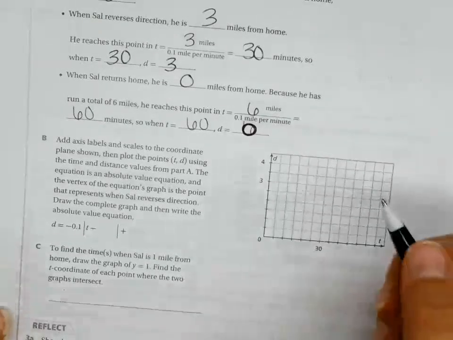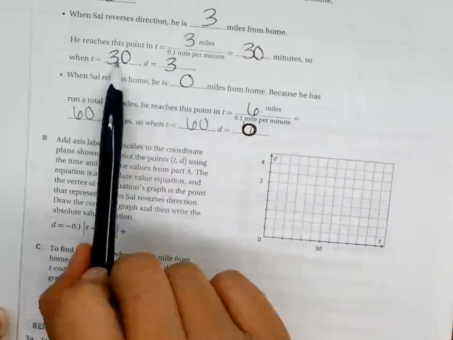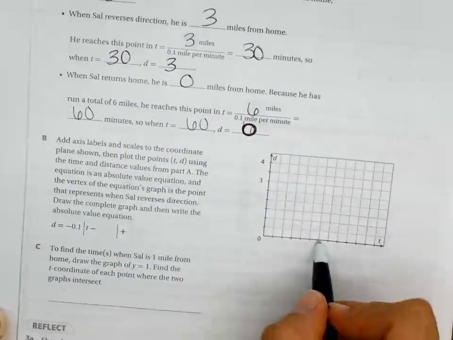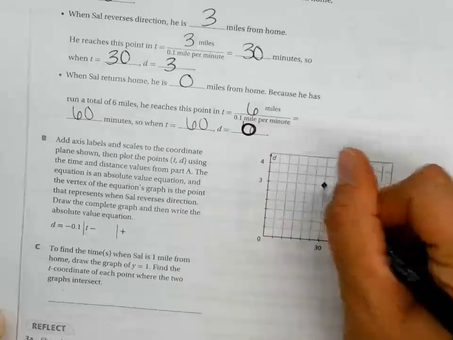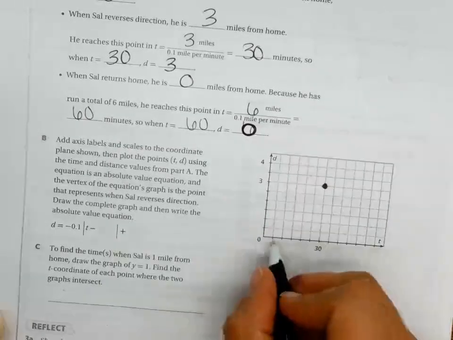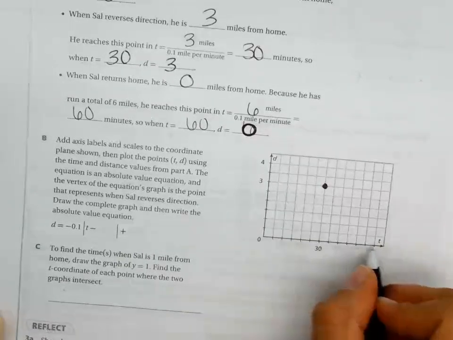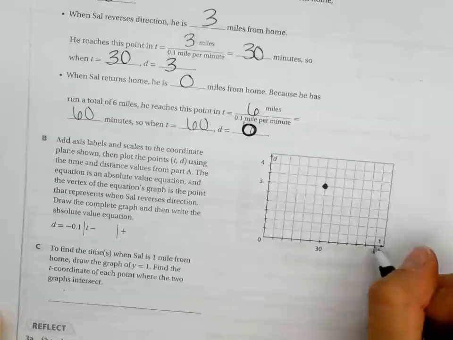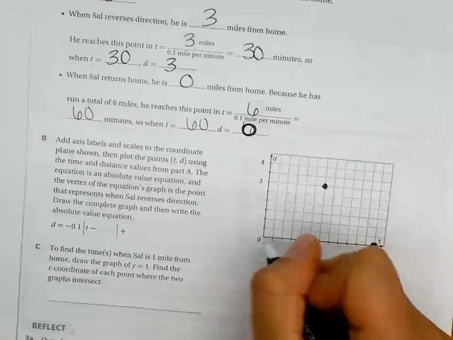Okay, so we have t is 30, d is 3. So (30, 3). Then (60, 0). He also had (0, 0).